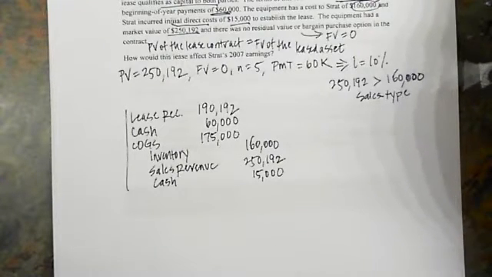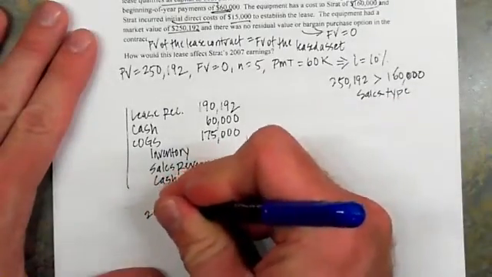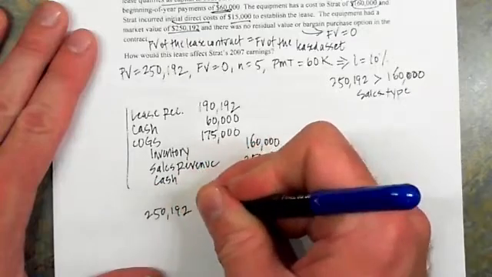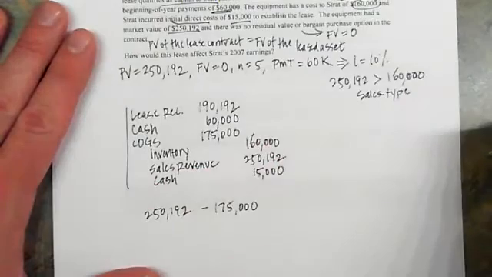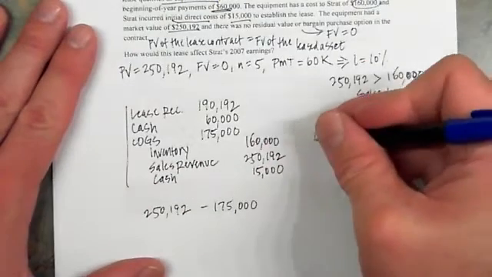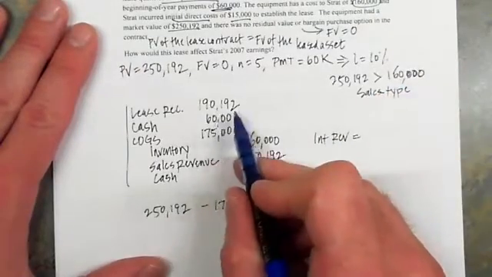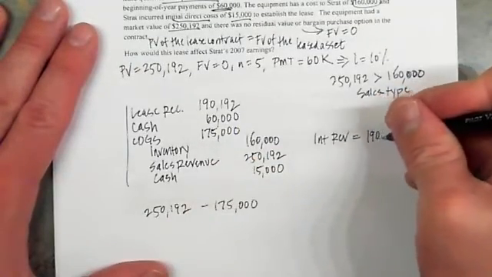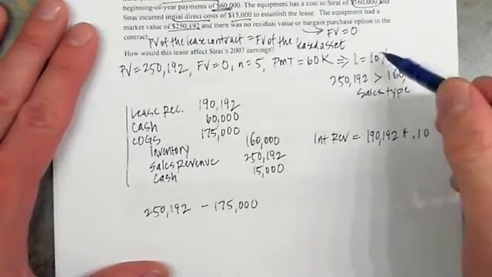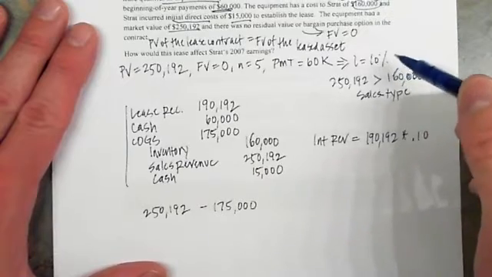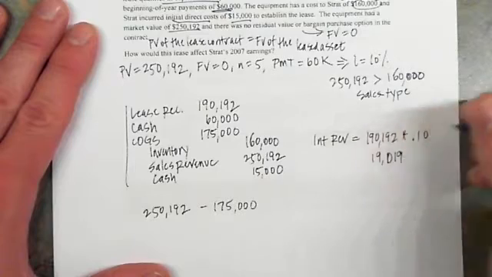So then, to answer the question as how it affects earnings, we just take the revenue item, $250,192, subtract off the cost of goods sold, $175,000, and then recognize that we'll have a little bit of interest revenue here. Remember, the interest revenue is going to be the lease receivable, 190,192, multiplied by the interest rate that we imputed of 10%. That gives me $19,019.